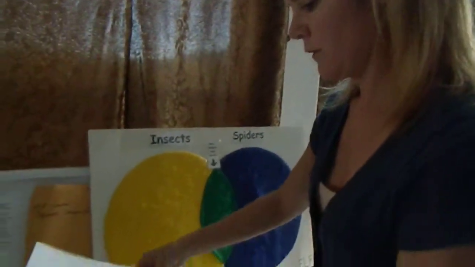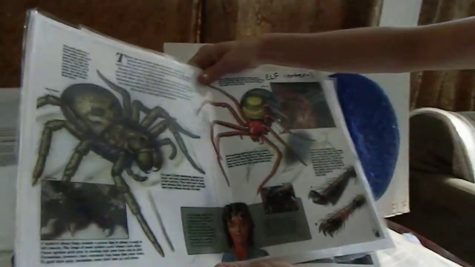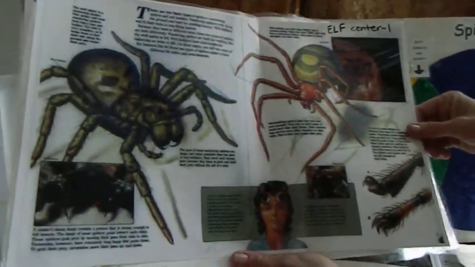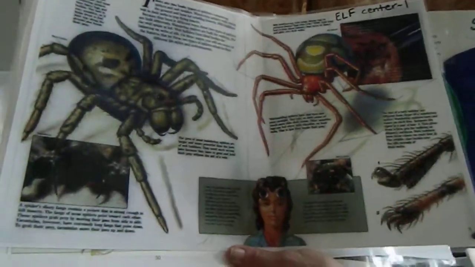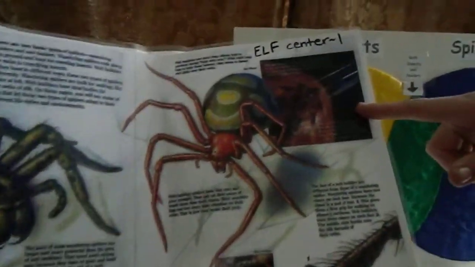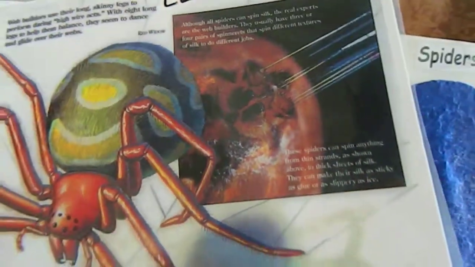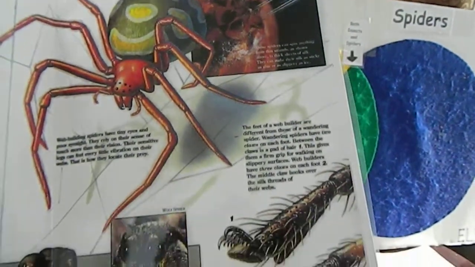You can spread out with your kids. Here's a pretty cool diagram about spiders and their parts. It talks about the fangs over here, the 8 eyes. Here's a really good close-up of spinnerets spitting out some web. And it talks about their feet and claws. Just really good information on the types of spiders.